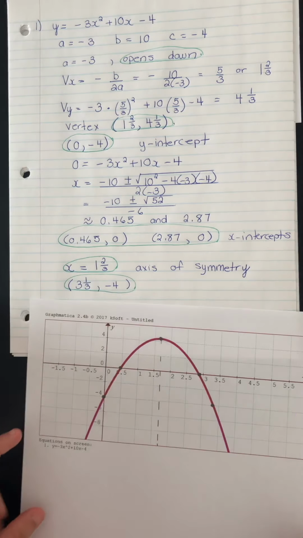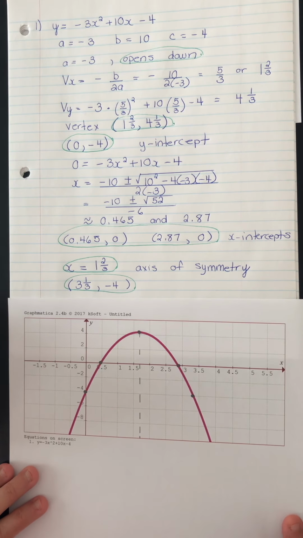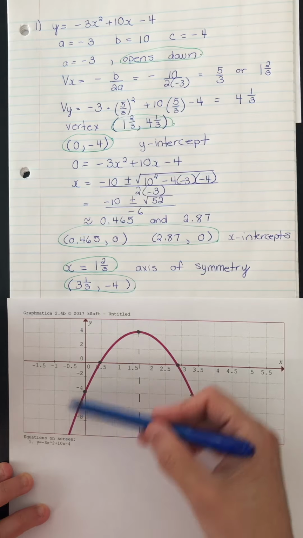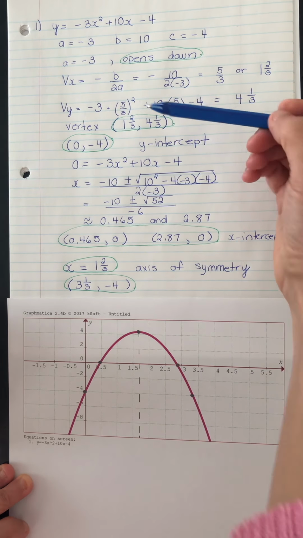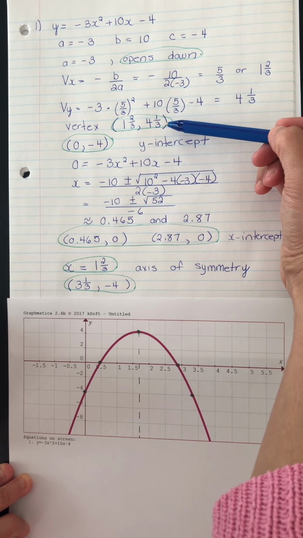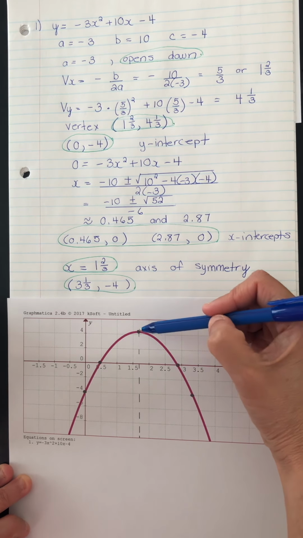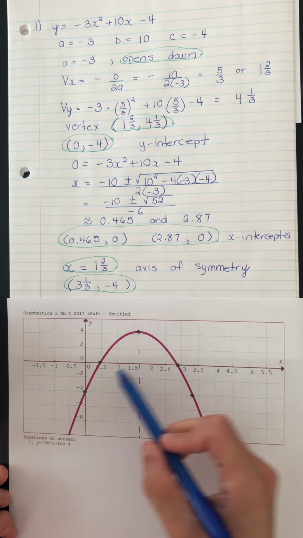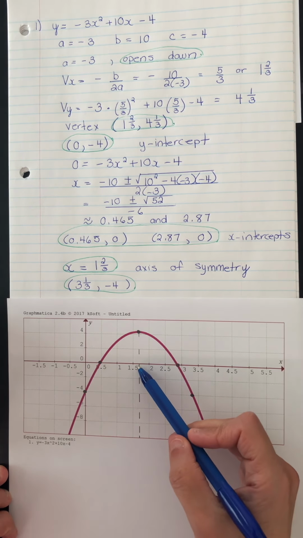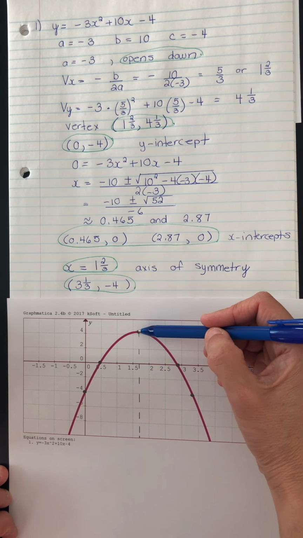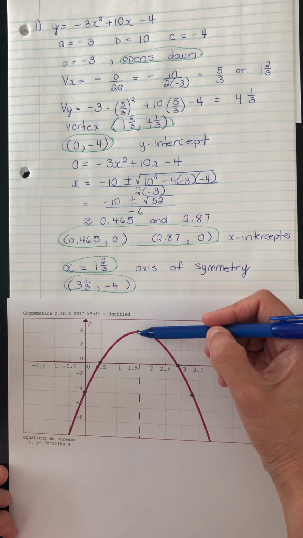So here's what I got for my corresponding graph. So let's start. Does it open down? Certainly. Does it open down from this point, 1 2/3, 4 1/3? So that is here. This is the vertex. Okay, so it's 1 2/3 units to the right and 4 1/3 units up. So that's the vertex right there.